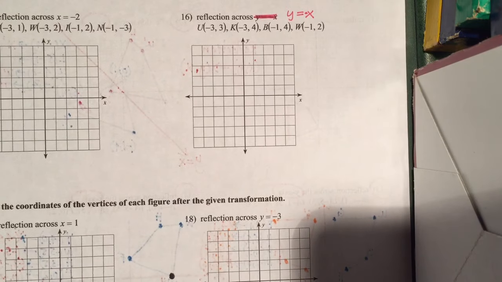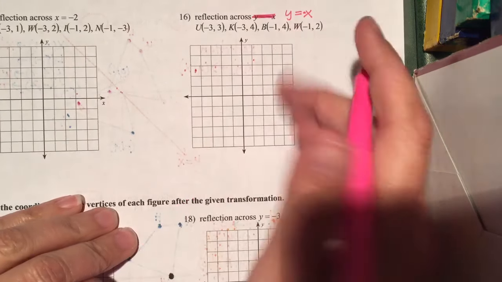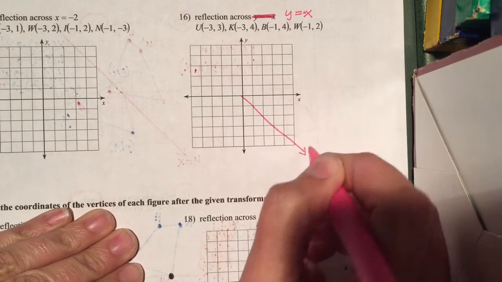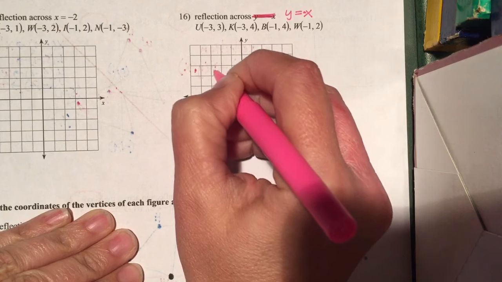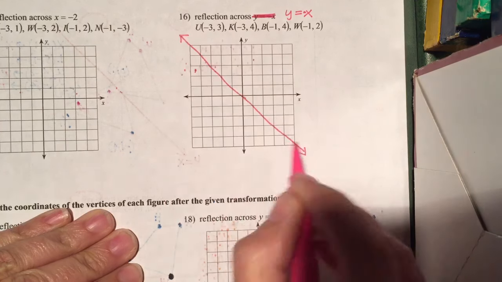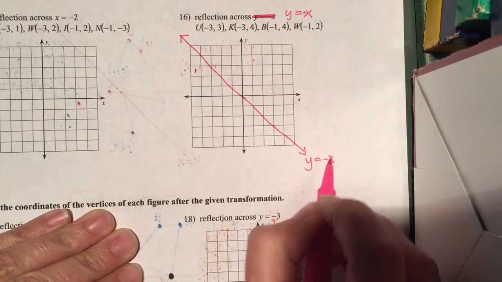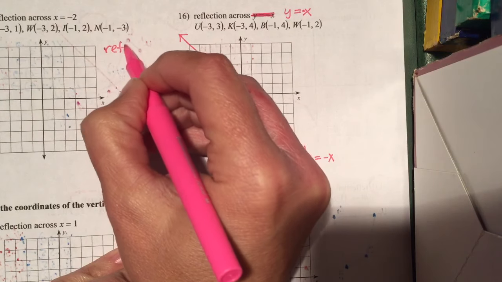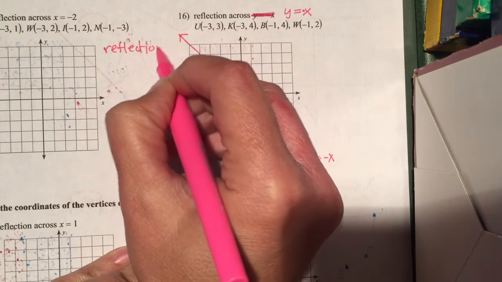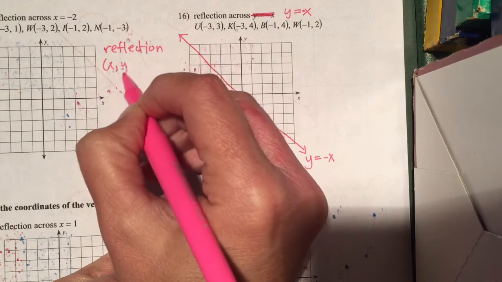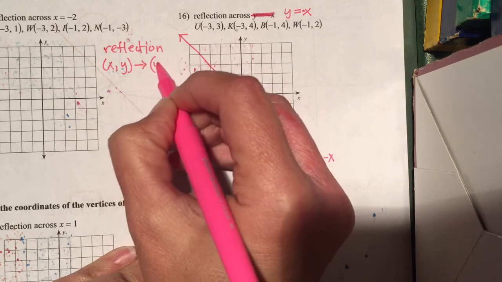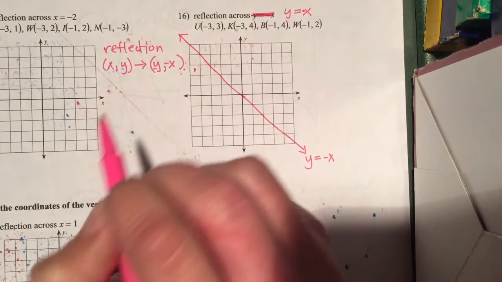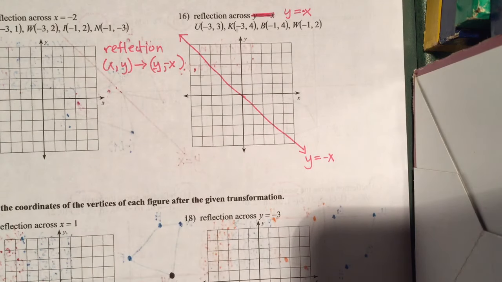This final one shows the reflection over the line y equals -x. So I'm going to draw y equals -x. That has a slope of -1. So now that becomes our mirror. So what we're going to do with this one, the reflection rule, it goes from x, y, and then you switch the x and y, but you also make them negative. So they're going to be opposites and flips.